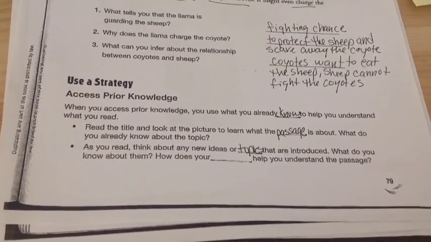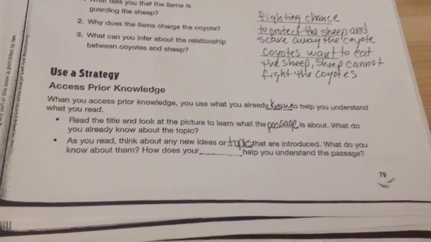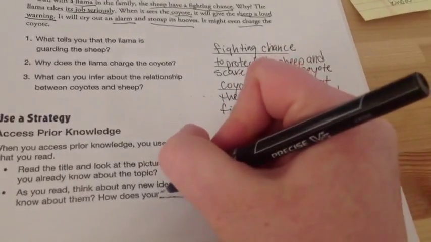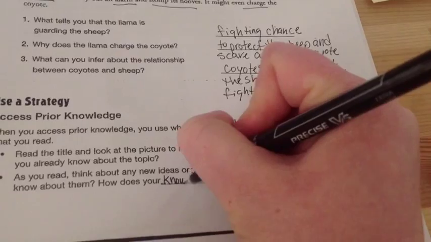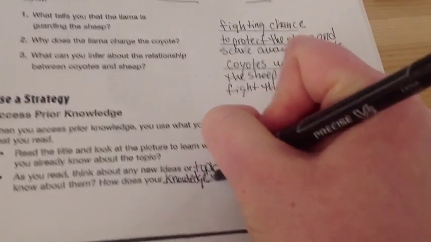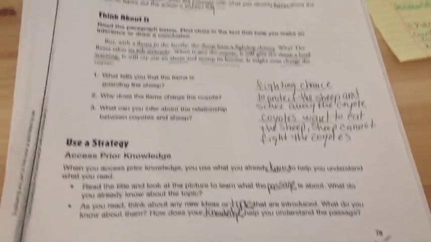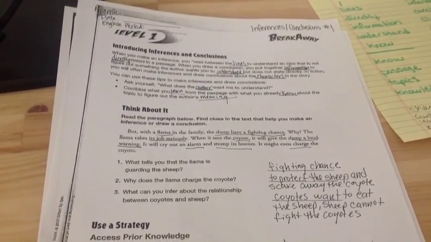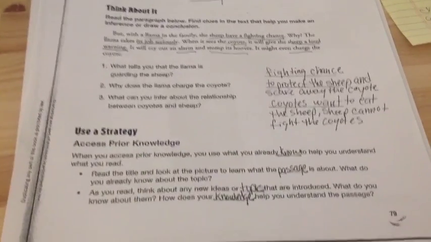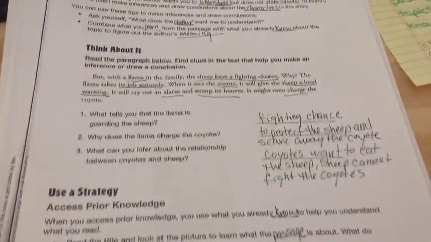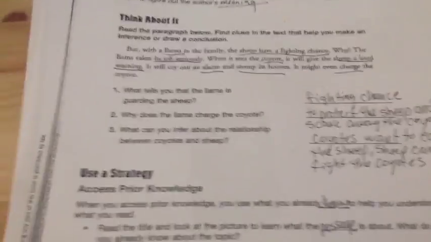What do you know about them? How does your knowledge help you understand the passage? Okay. Again, a strategy to help you make inferences and draw conclusions is to use your prior knowledge to help you figure out what the passage is about.